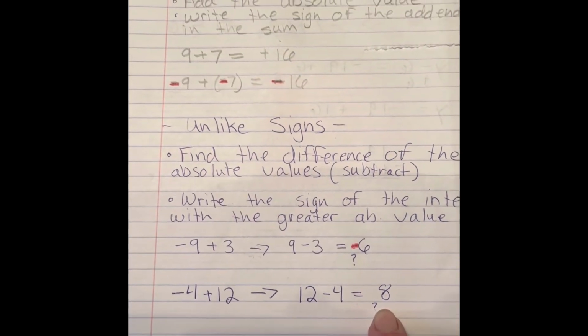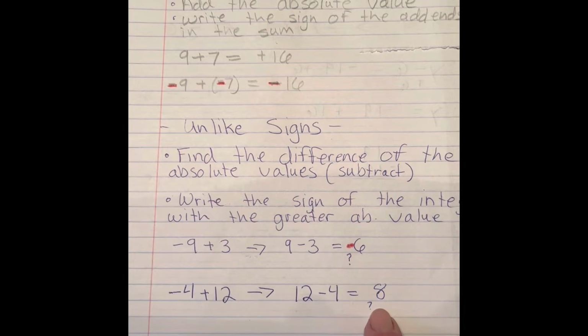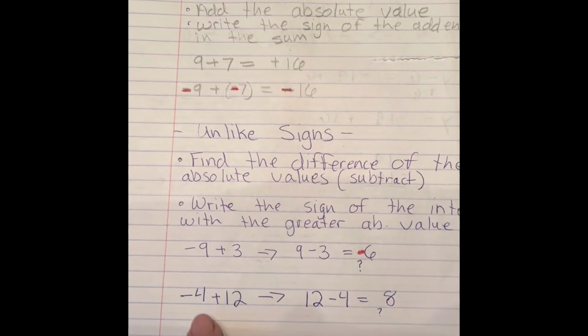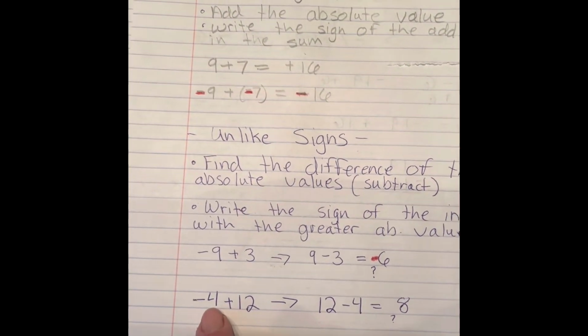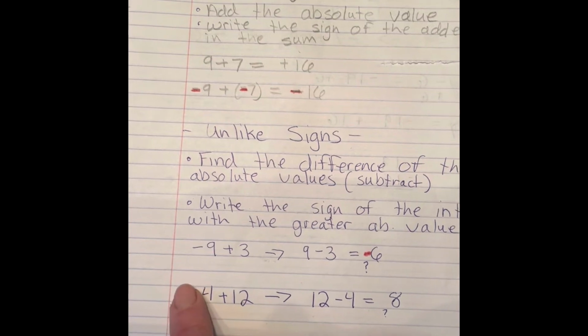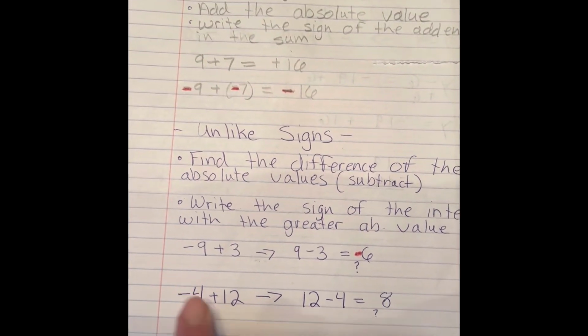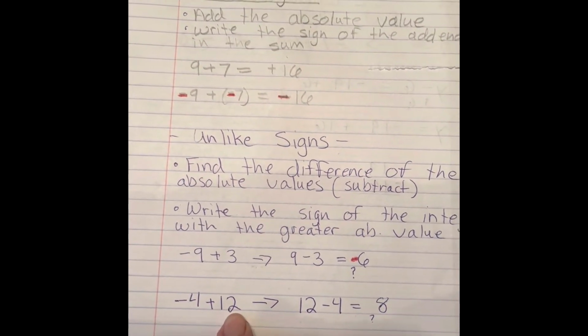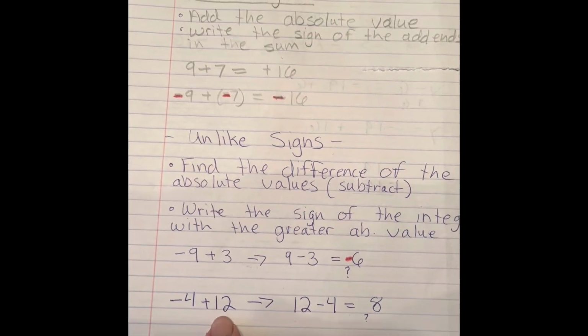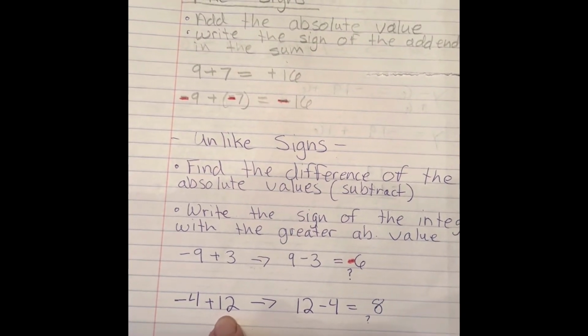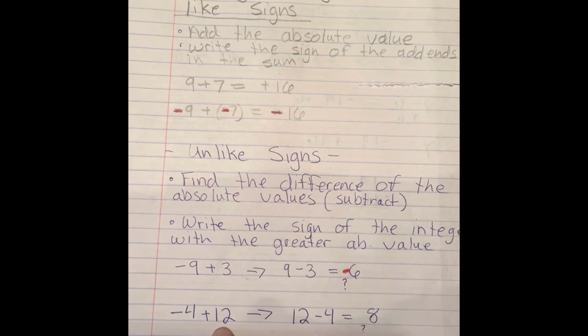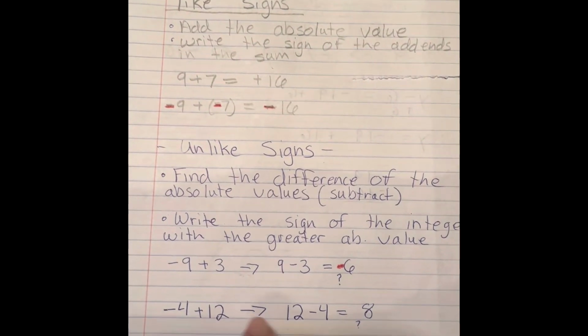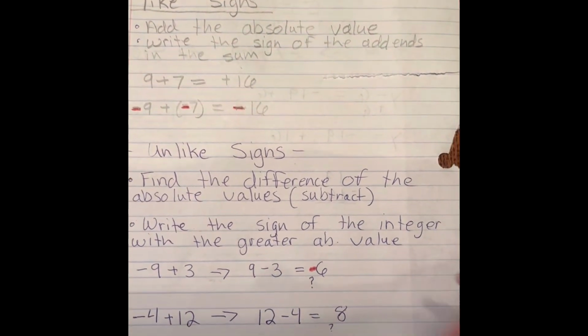Remember, we're going to give it the sign of the number with the greatest absolute value. So what has the greatest absolute value? Negative 4, which becomes 4. The absolute value is 4, and the absolute value of 12 is 12. So the greater absolute value is 12, and the sign for that is a positive 12. So 8 is going to be a positive 8.